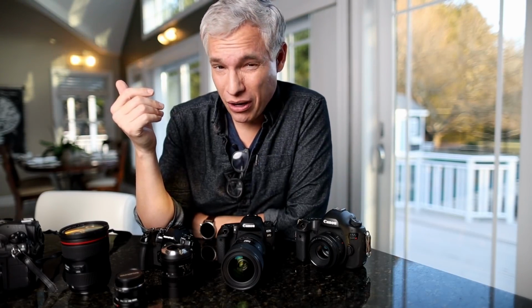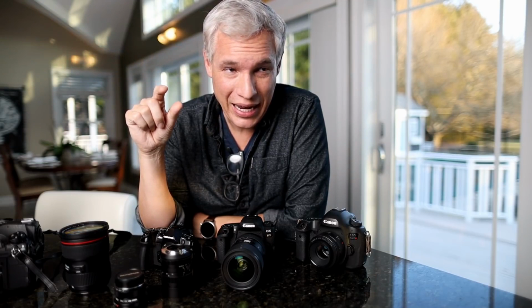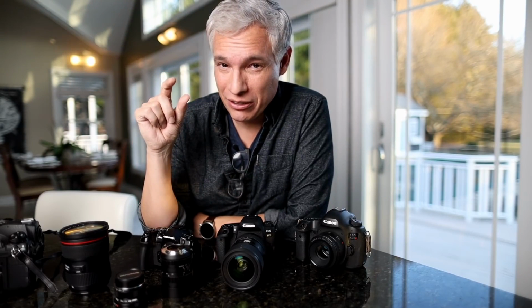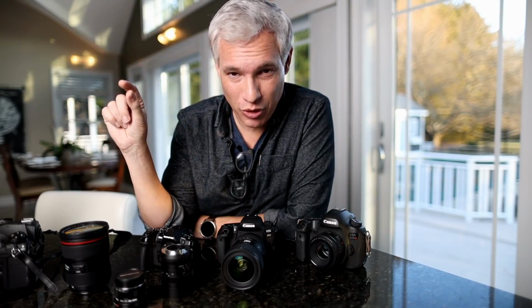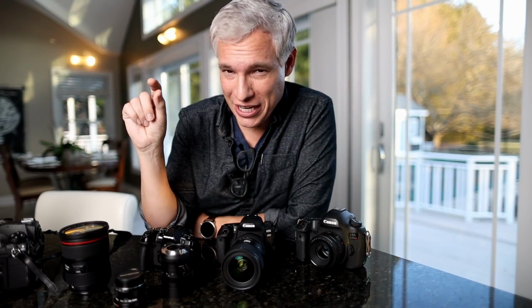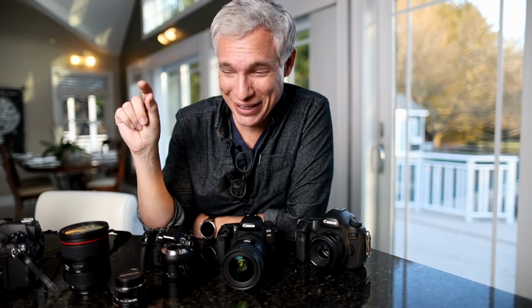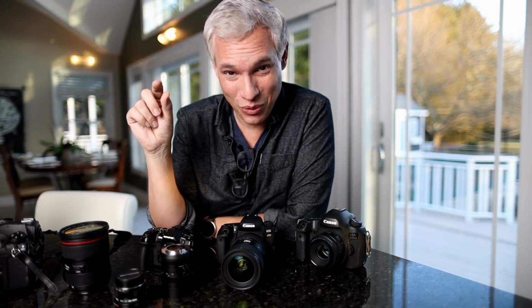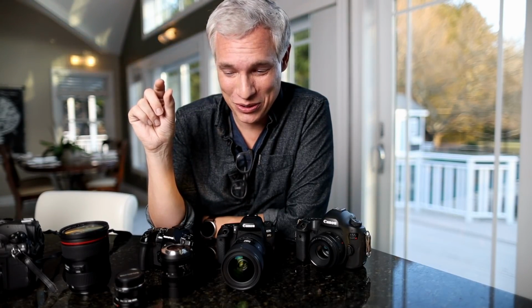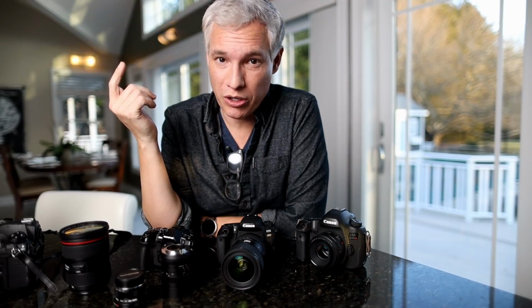Another argument you'll hear is that it's not the crop factor that matters, but the pixel pitch or the pixel density. And this works out only if you are comparing one pixel on one camera to another pixel on another camera. If your idea of photography is looking at individual pixels, then yeah, crop factor doesn't matter to you. But most photographers are using the entire sensor and not just one individual pixel to make a picture.